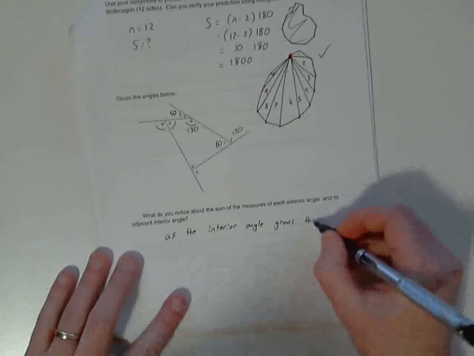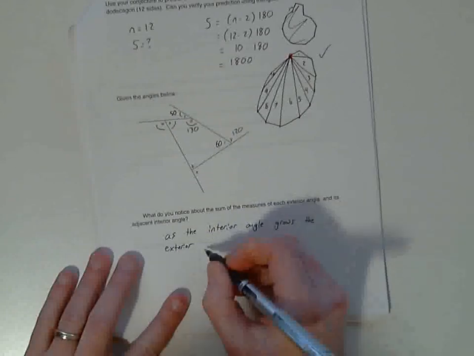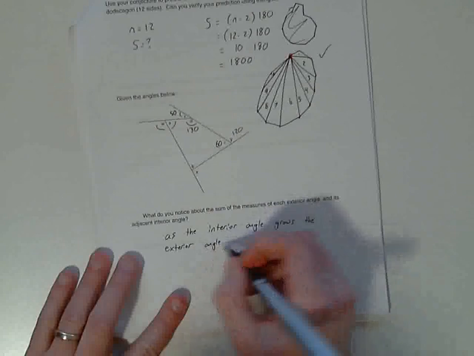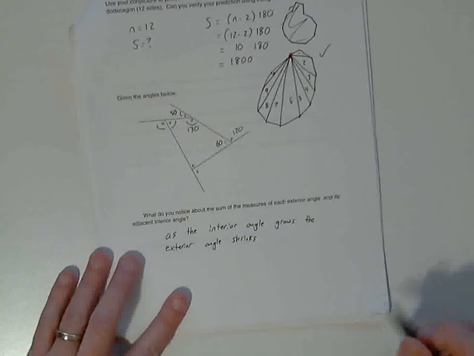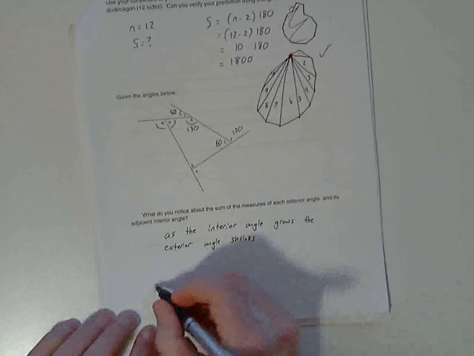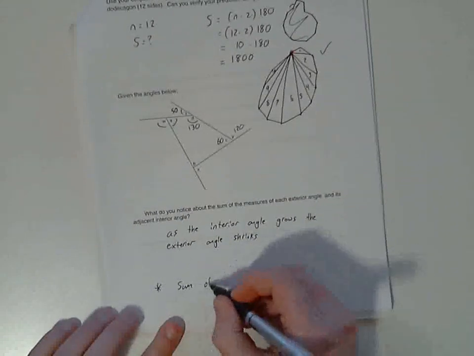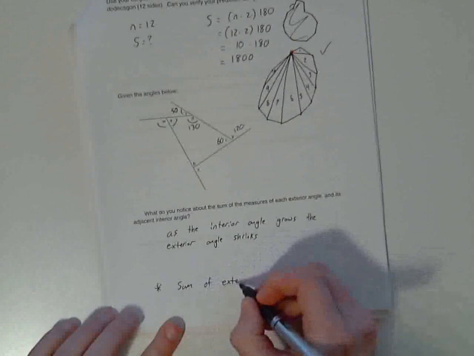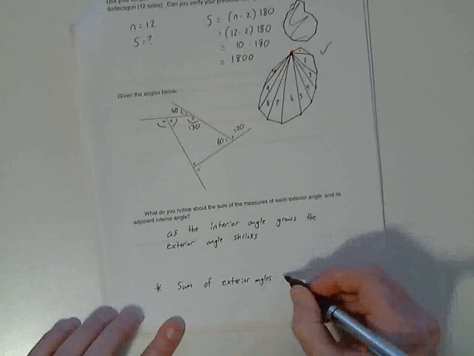So as the interior angle grows, the exterior angle shrinks. As the one on the inside gets bigger, the one on the outside must get smaller. So this is actually going to get to the rule. We're going to see the rule on the next page.